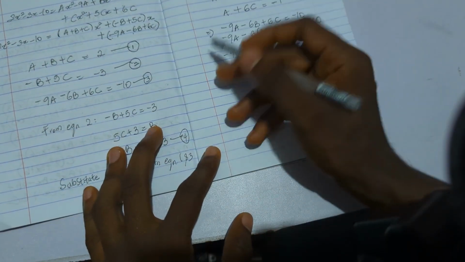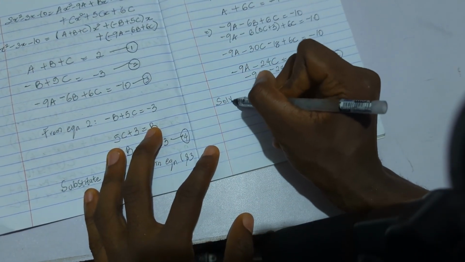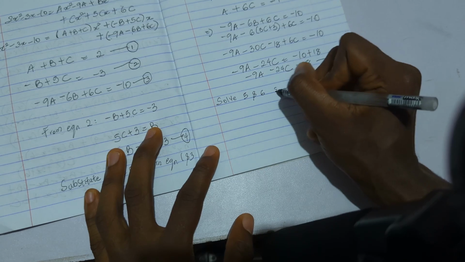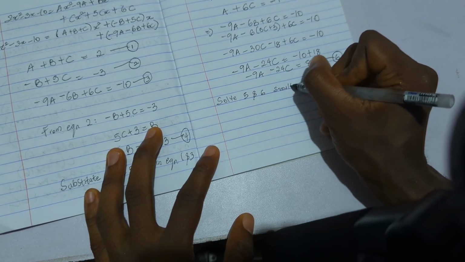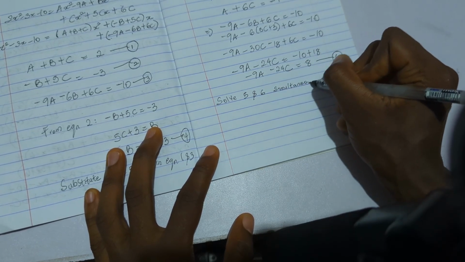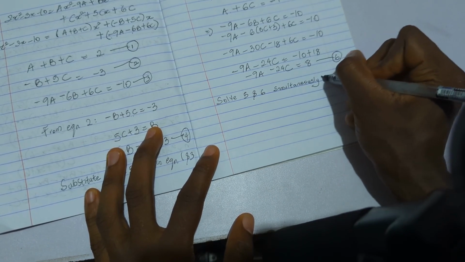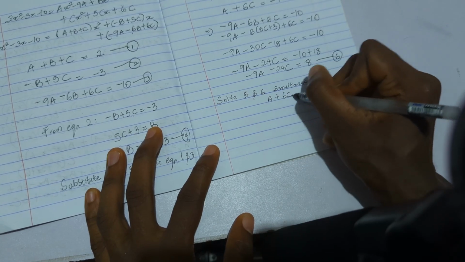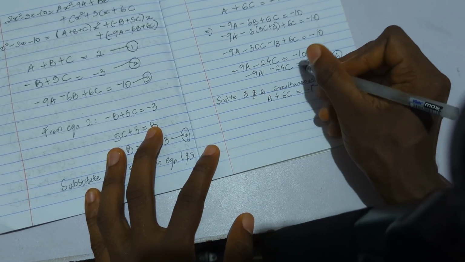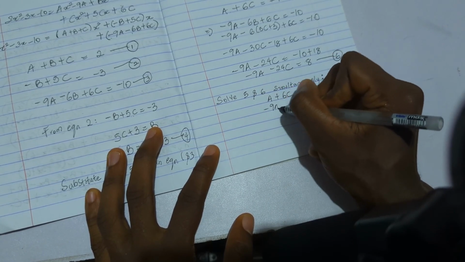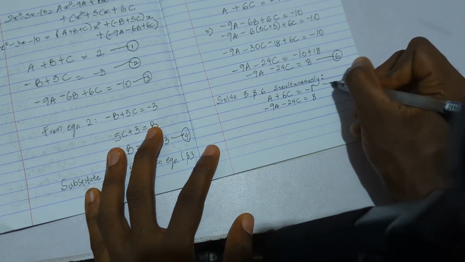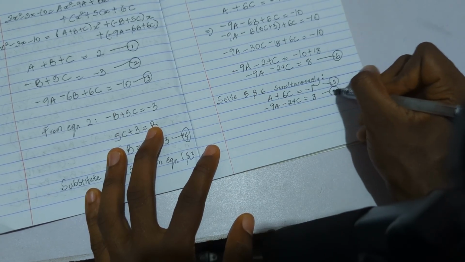So I will solve 5 and 6 simultaneously. From equation 5, I have a plus 6c equals minus 1. And from equation 6, I have minus 9a minus 24c equals 8.